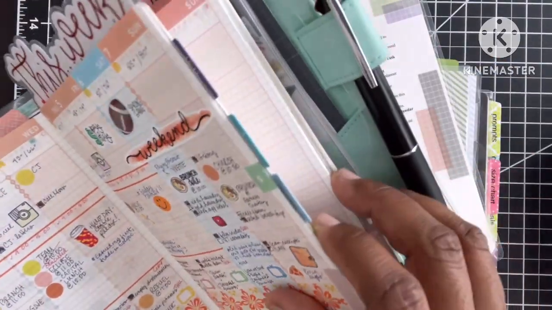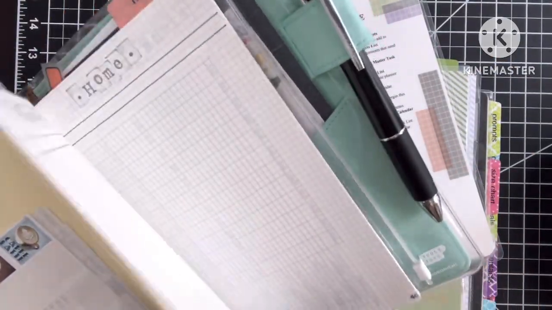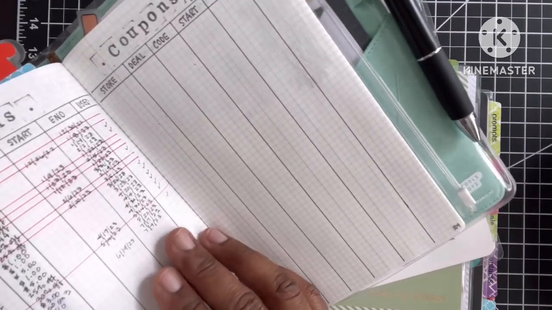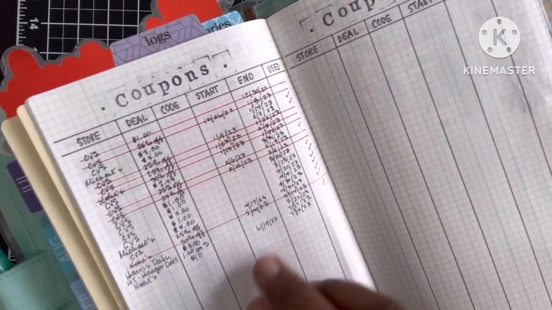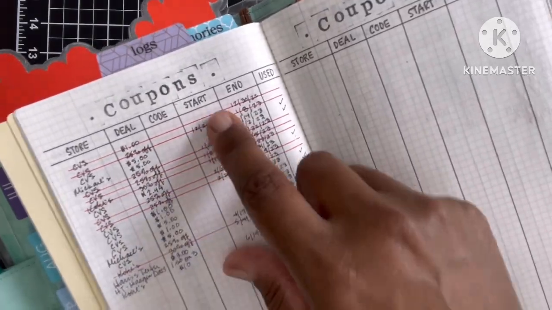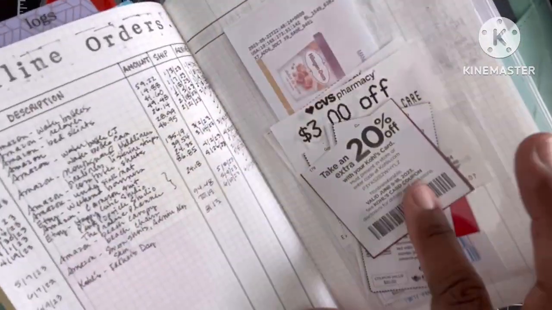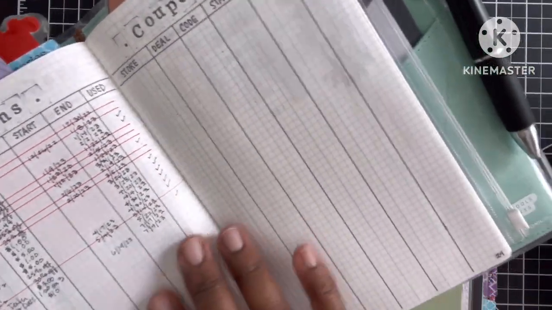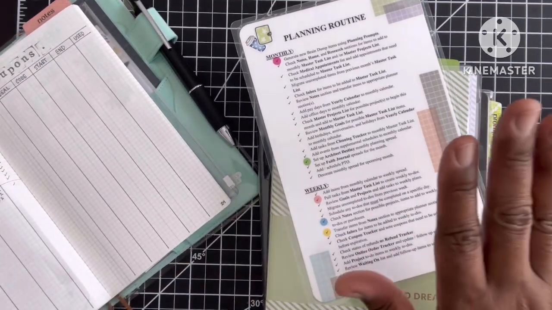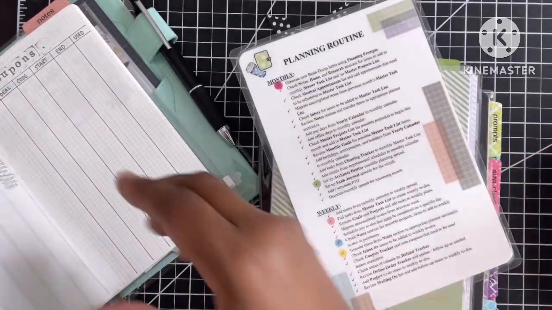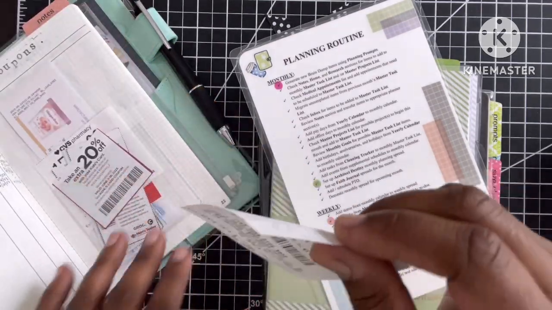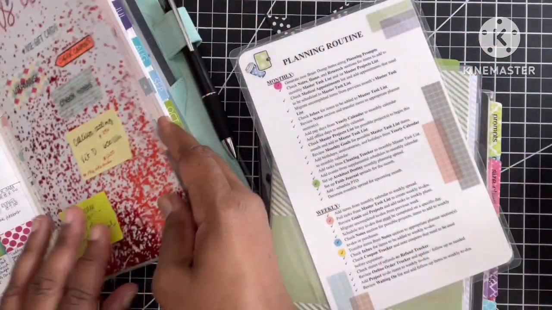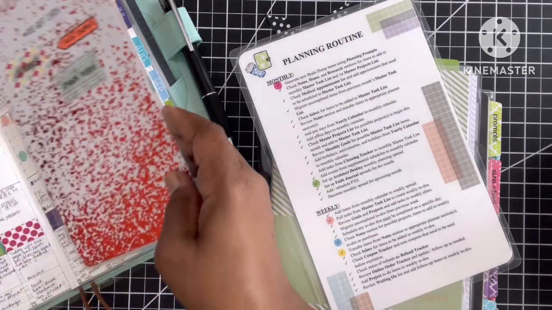In this supplemental notebook that I have in the back, I do have a coupon tracker here where I write down my coupons and what the deal is, when it starts and when it expires. And I keep the coupons in this little pocket right here. So I check my expiration dates and see if I need to use a coupon in the coming week. And if I do, I will take that coupon out of my pouch and stick it in this little pocket.